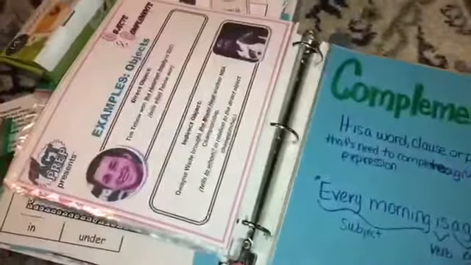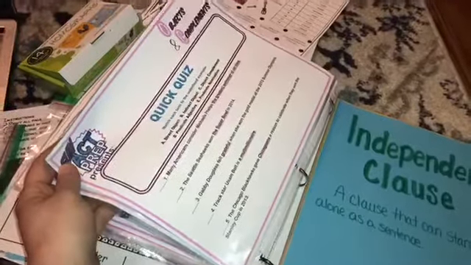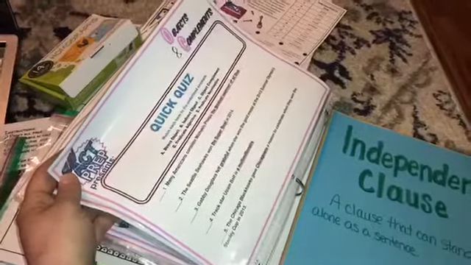Okay. Object is the person or thing that receives the action of the verb. So we have the example of objects, and then the quiz for it is going to be at the end of the complement. So we have a quick quiz. Many Americans consider Michael Phelps the greatest swimmer of all time. And then you would match A, B, C, D, E to these 5.